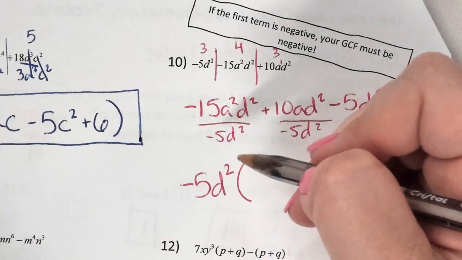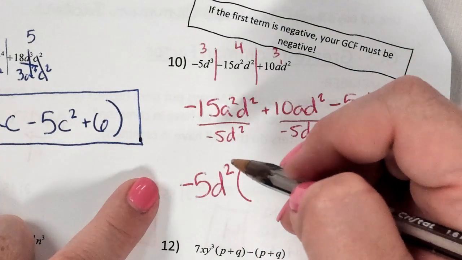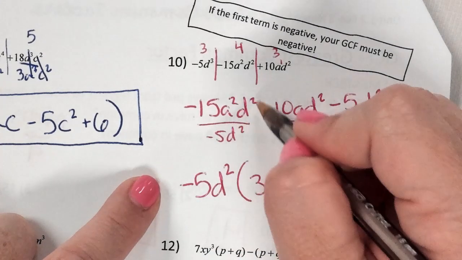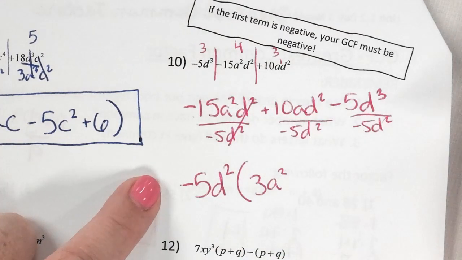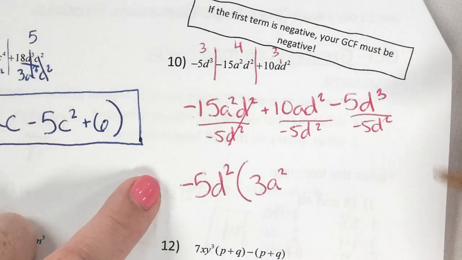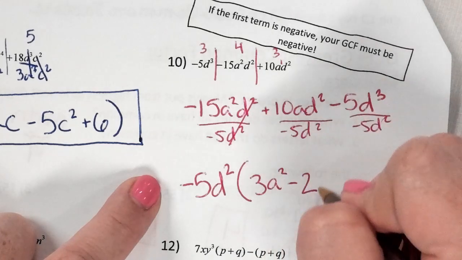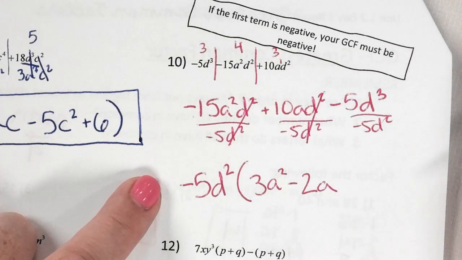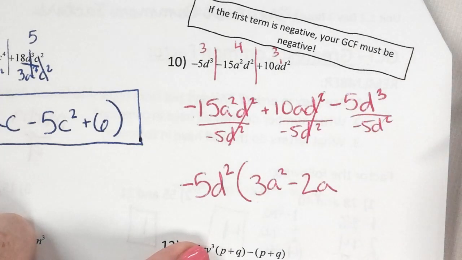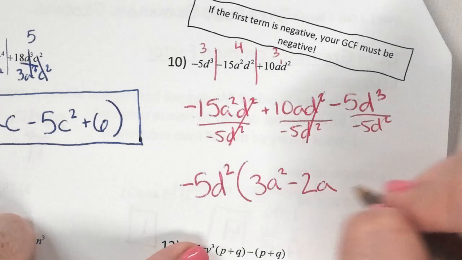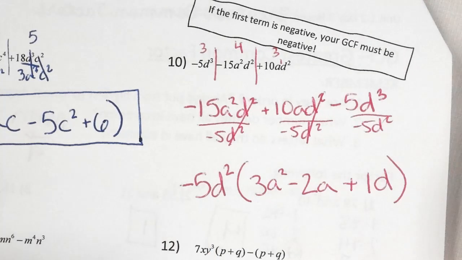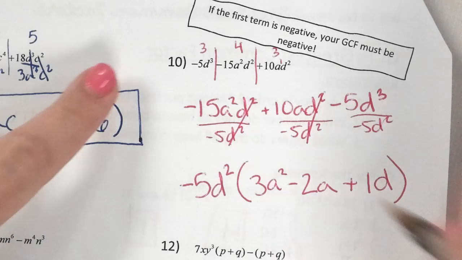Okay, what's negative 15 divided by negative 5? And then a squared because we didn't take any a's out. And then 2 minus 2 is 0, so no more. What's 10 divided by negative 5? And I still have the a. 2 minus 2 is 0, so that's gone. What's negative 5 divided by negative 5? Positive 1. And then 3 minus 2 is 1, so we have 1. There's your answer.